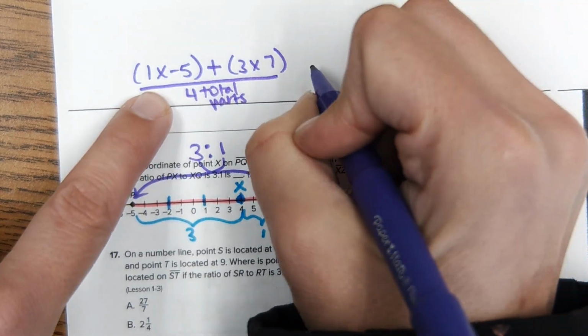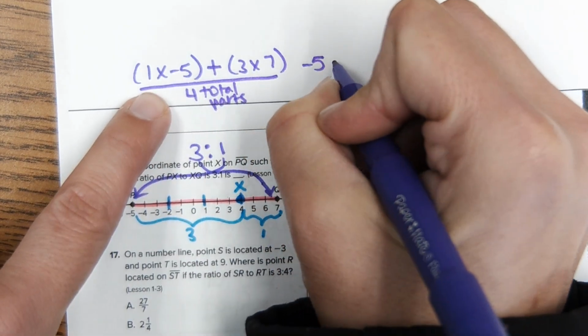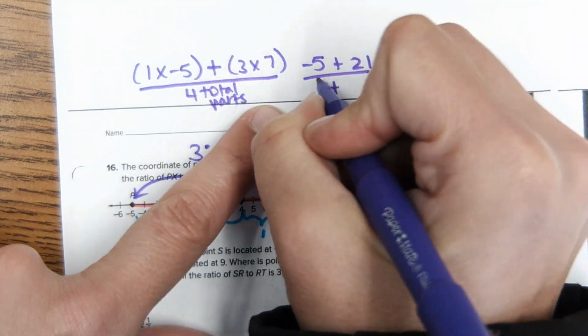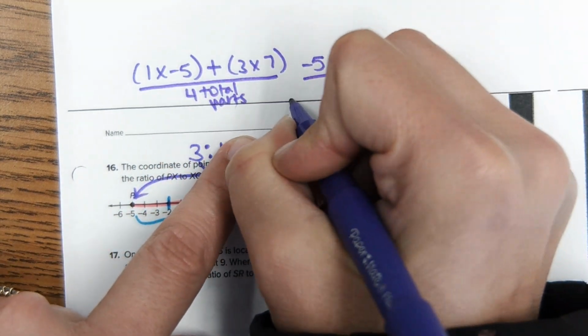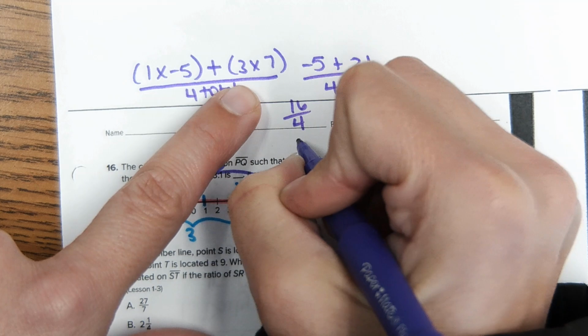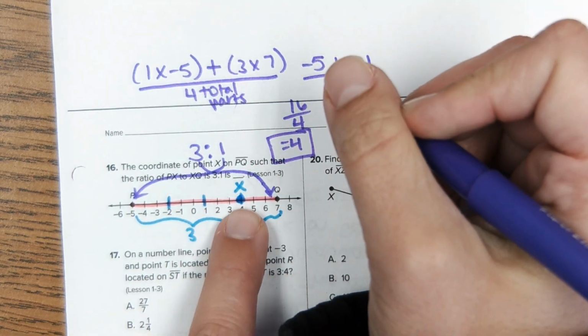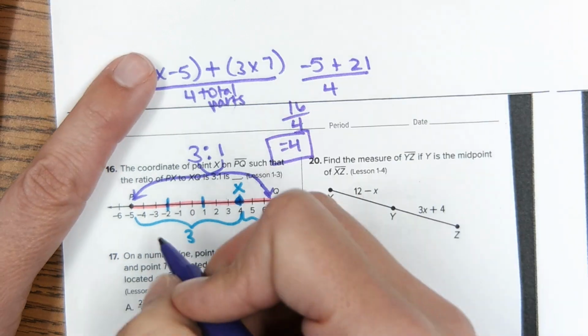So 1 times -5 is -5 plus 3 times 7, 21, divided by 4. We get 16 divided by 4, which is 4. So that is where point X is, and where it breaks it up into a ratio of 3 to 1.